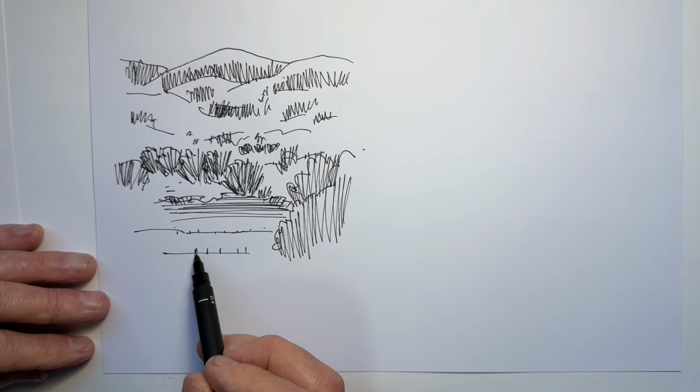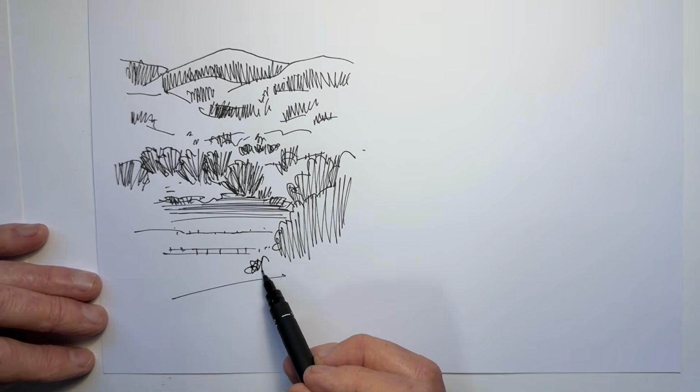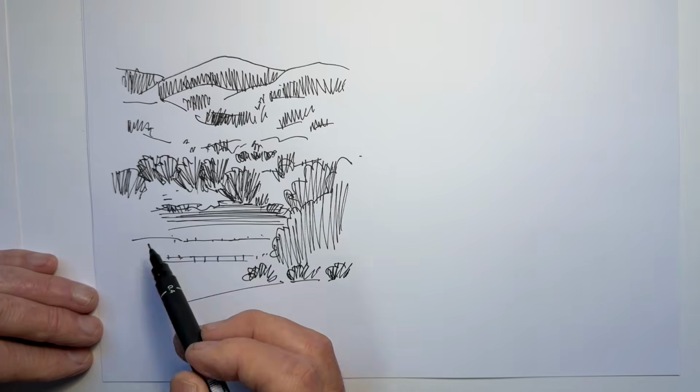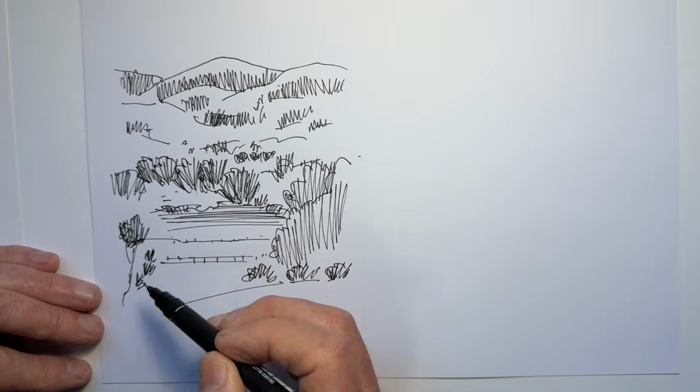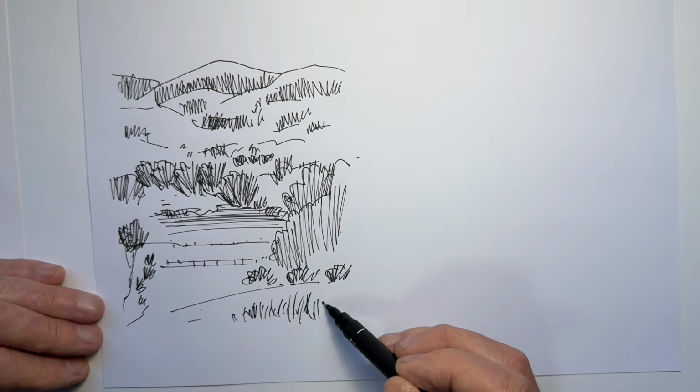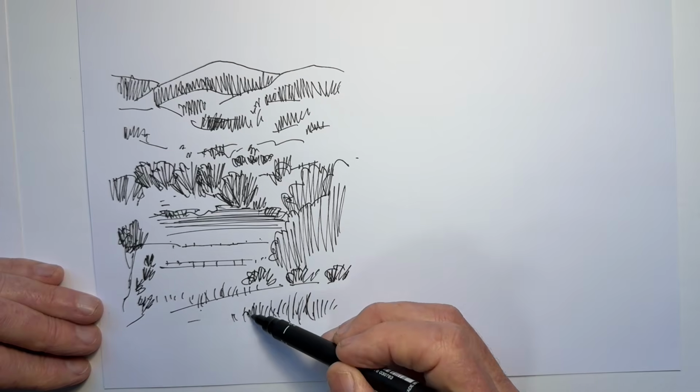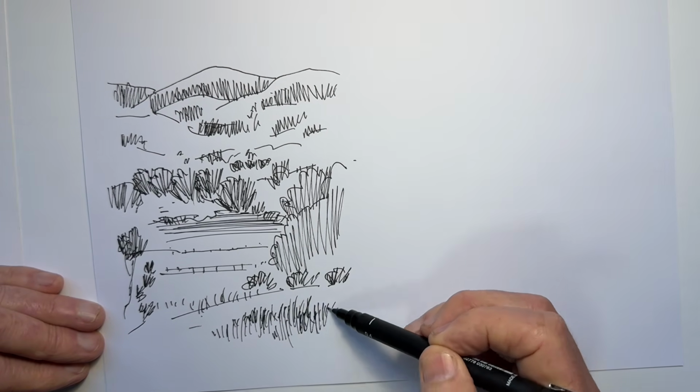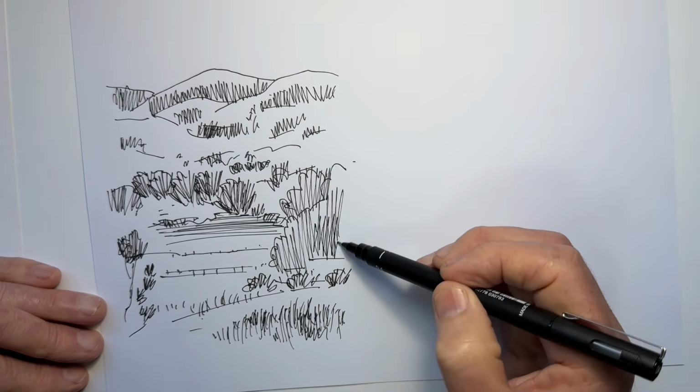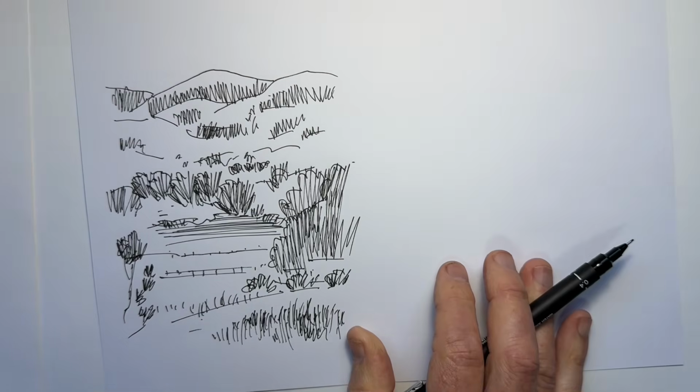I'm basically just drawing what I see, and I end up with marks that can be very much the same. Very much the same thickness, very much the same heaviness, very much the same hatching. Because I'm drawing what I see.